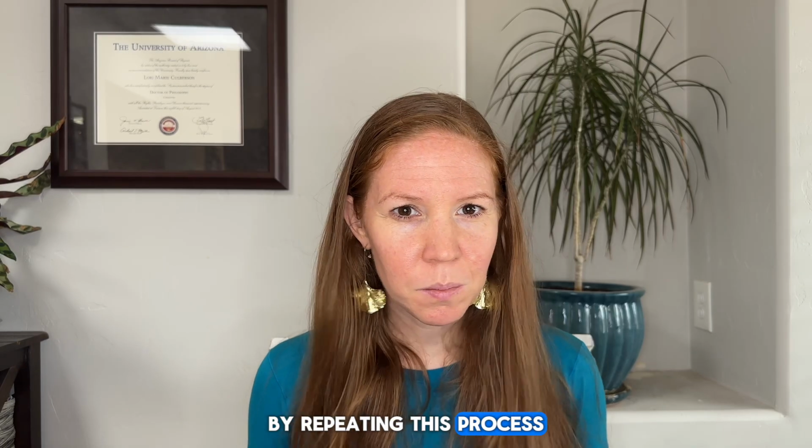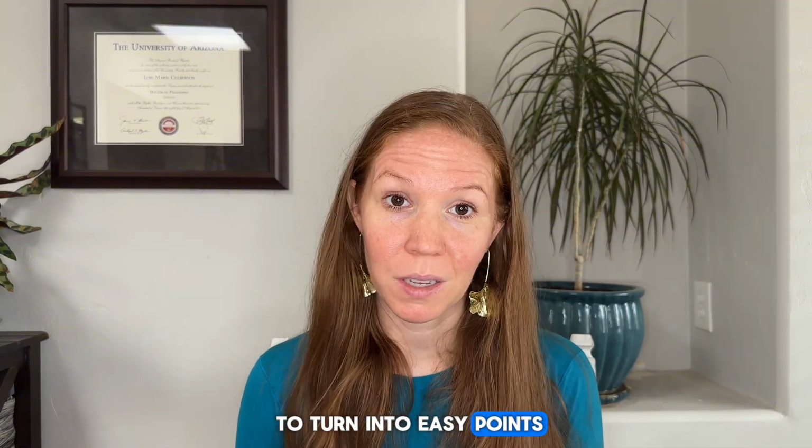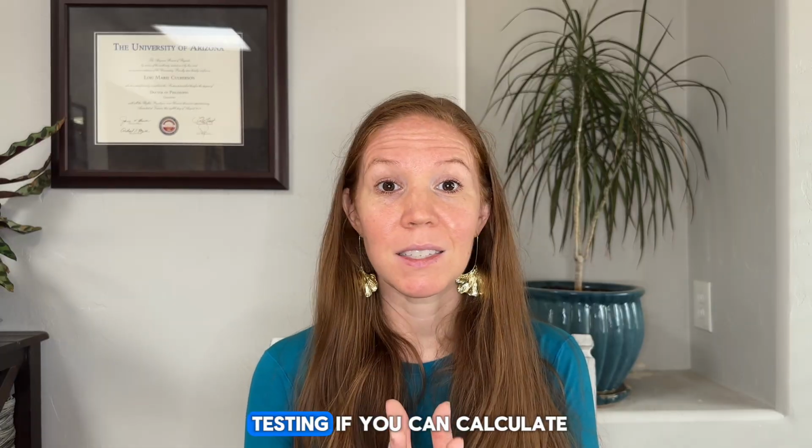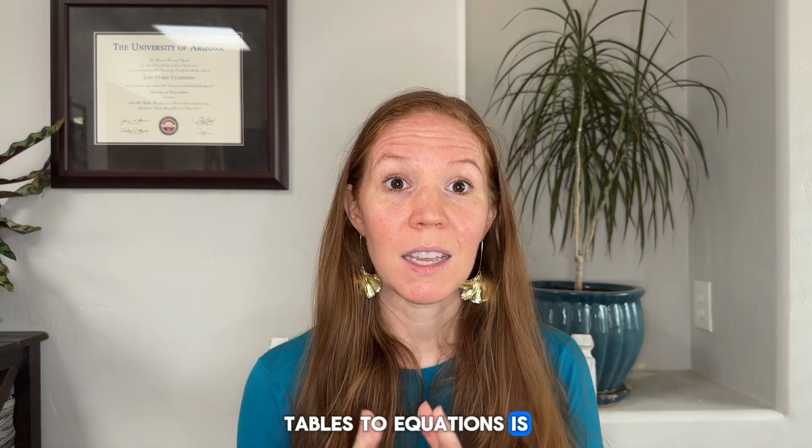By repeating this process, you're going to train your brain to recognize relationships quickly, and those big intimidating tables are going to turn into easy points. Remember, the MCAT isn't testing if you can calculate. It's testing if you can reason. Linking data tables to equations is about seeing patterns, spotting relationships, and applying what you know strategically.